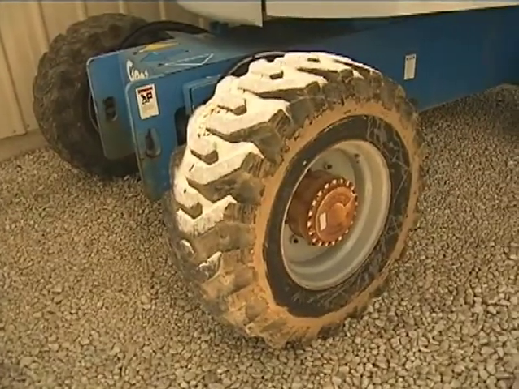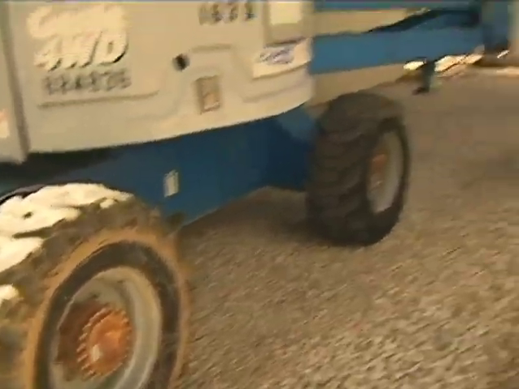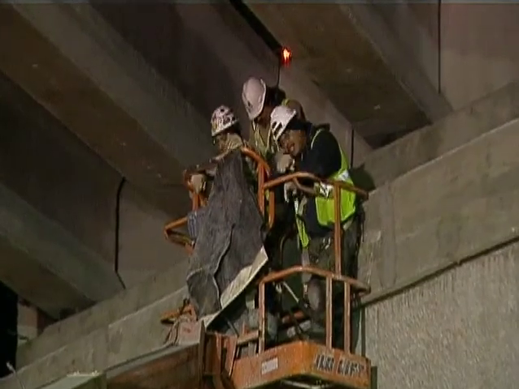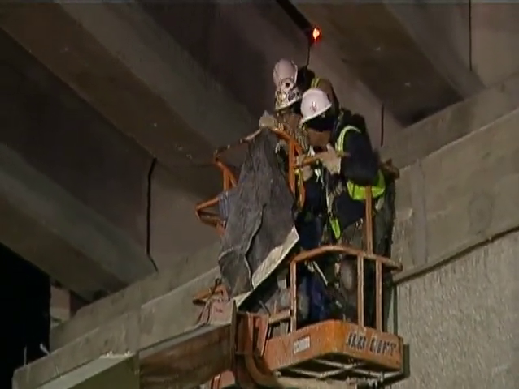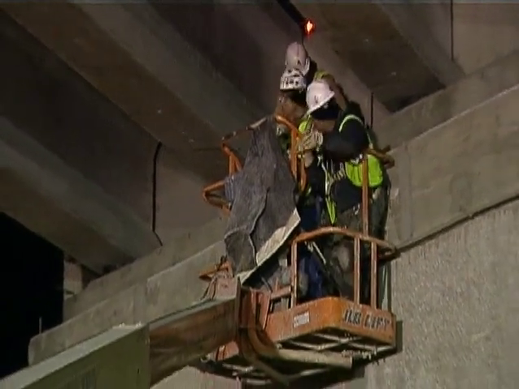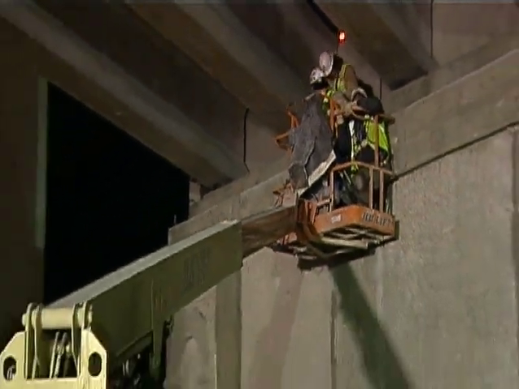Examine the ground terrain where the lift will be operated. Is it level or not? And finally, determine the number of employees that will be using the lift. Make sure that the number of employees never exceeds the weight capacity for which the lift was designed.